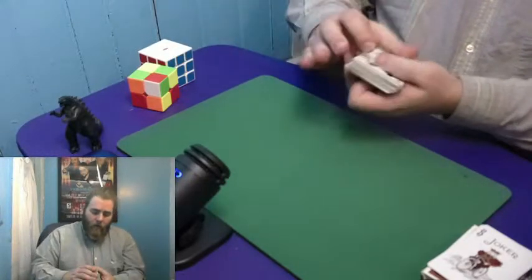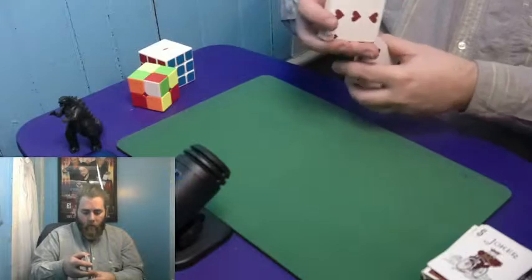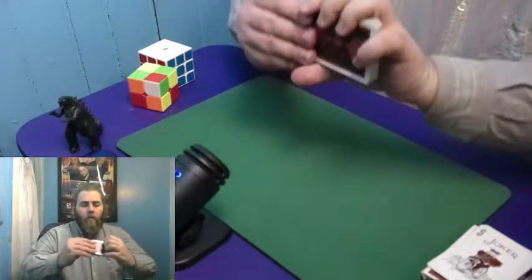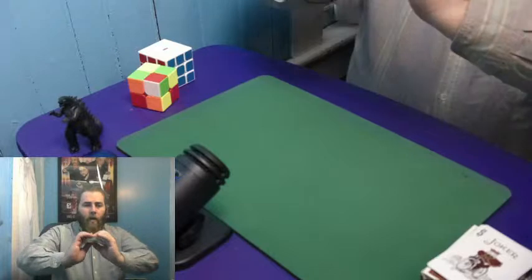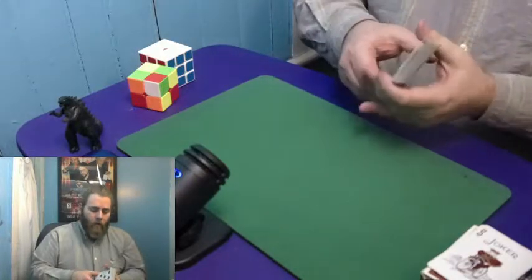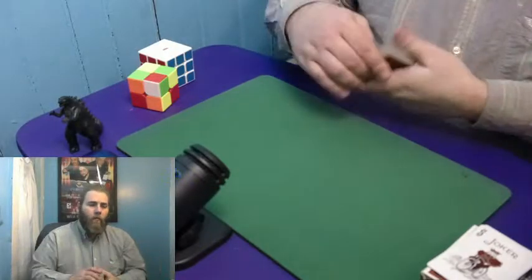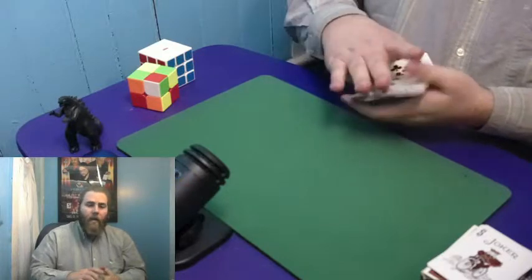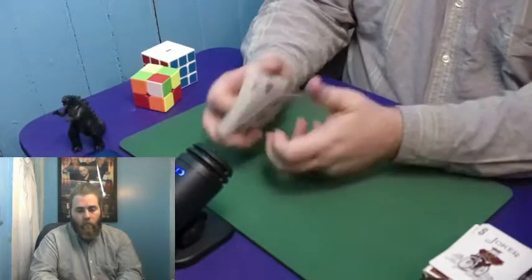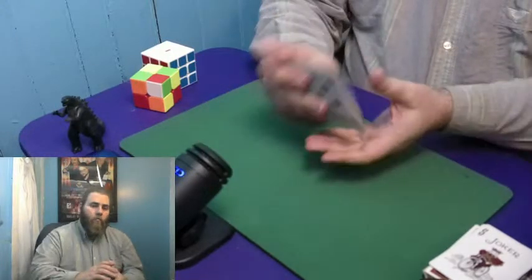bridge. For whatever reason, one of my favorite bridges to do a nice little faro is this one. You hold it up to your chest height, and then you just fold them in. Oof, that was a little slow. Let's see if we can reset that real quick. Oh, beautiful. As the kids say today, satisfying. Some ASMR. The spring.